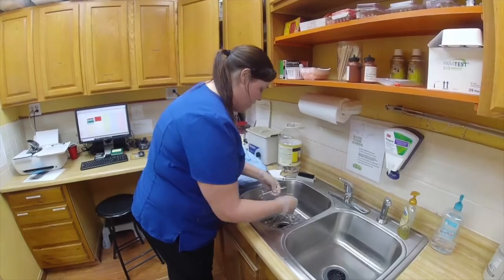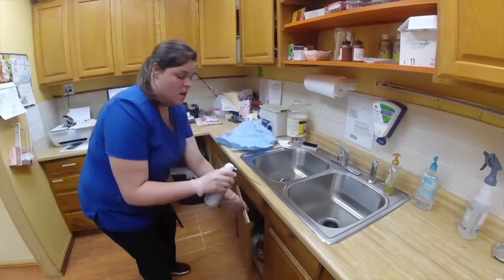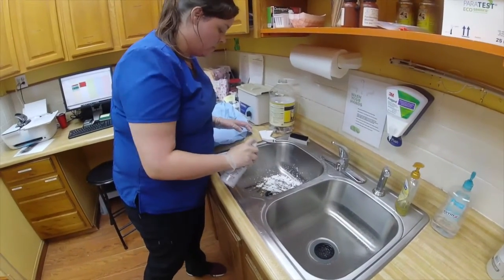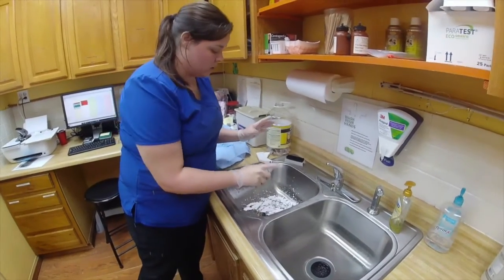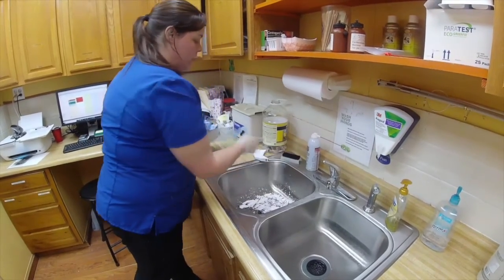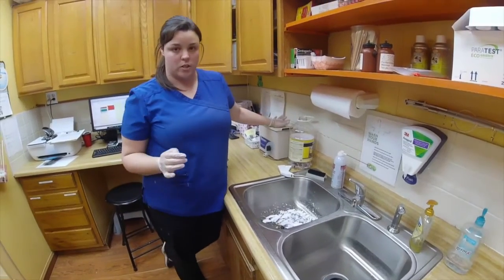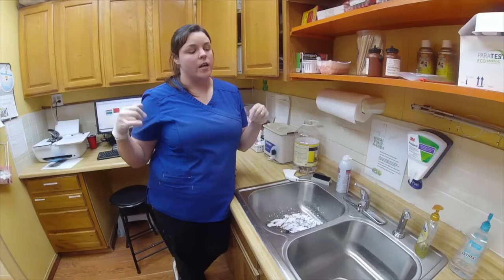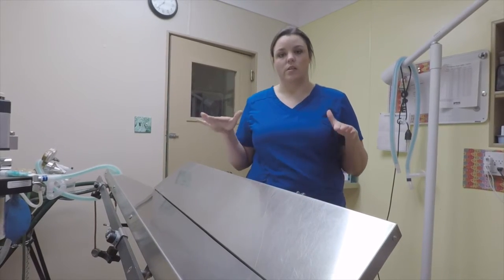And then we have an antibacterial foaming spray that we spray on them. We just want to spray it on there really well. Let it sit for about 5 to 10 minutes, and then you scrub it in hot water with our cleaning brush here. And then all of our instruments go into a shaker for 20 minutes, and then they are ready to be autoclaved.